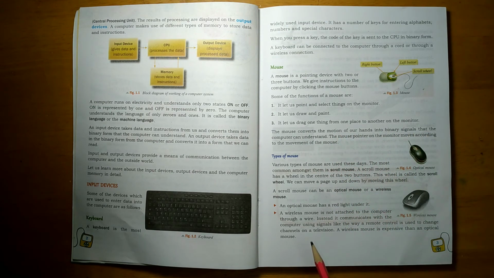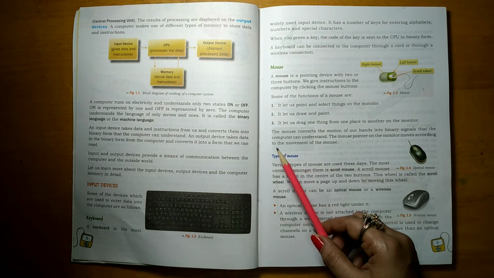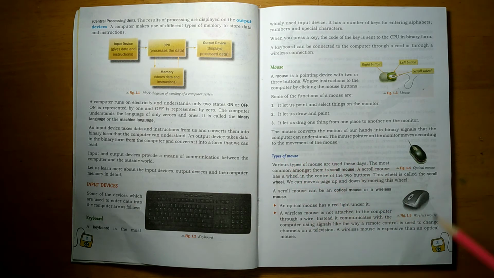Actually, how does the mouse work? The mouse converts the motion of our hands into binary signals, I mean the machine code that the computer can understand. And the mouse pointer on the monitor moves according to the movement of the mouse.